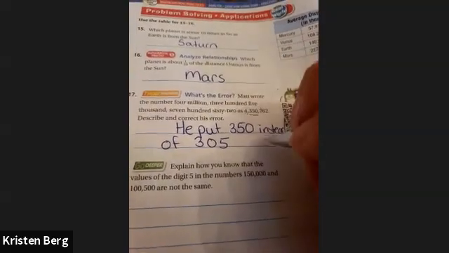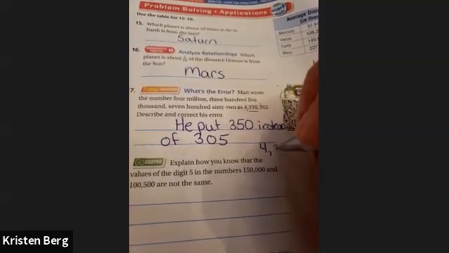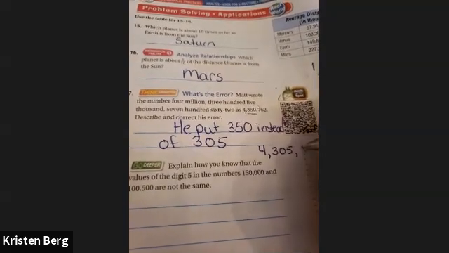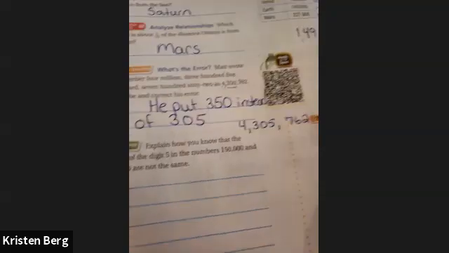So now we're going to correct his error. So we're going to put a 4 million. Now this one should be 305, comma, then 762. So that is what we needed to put there.